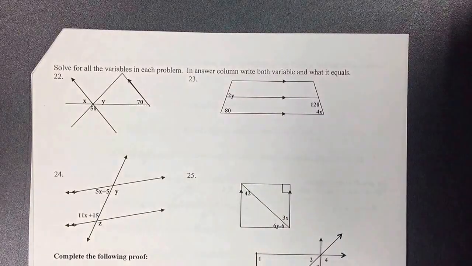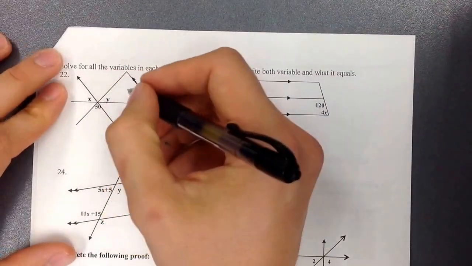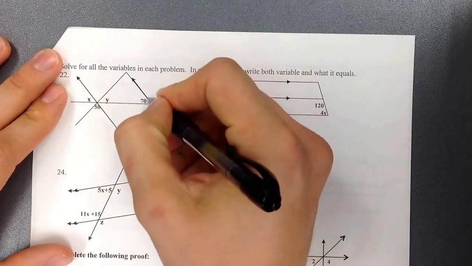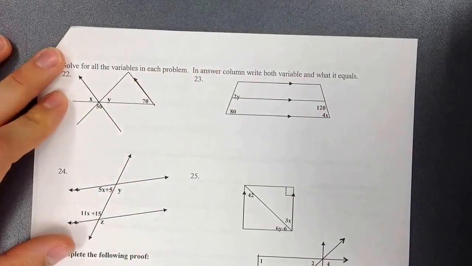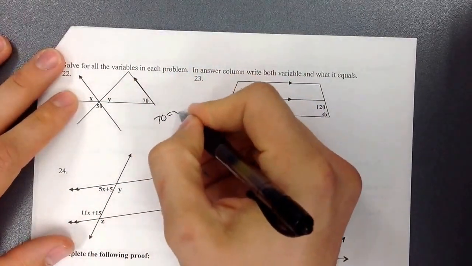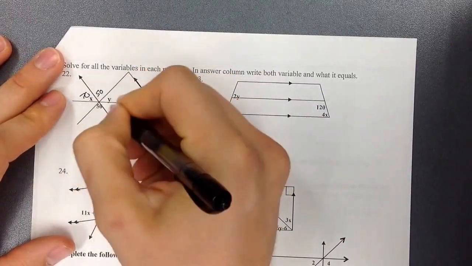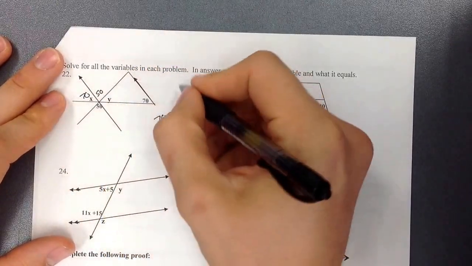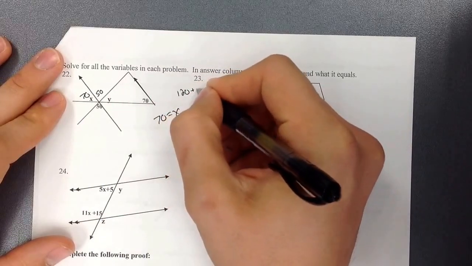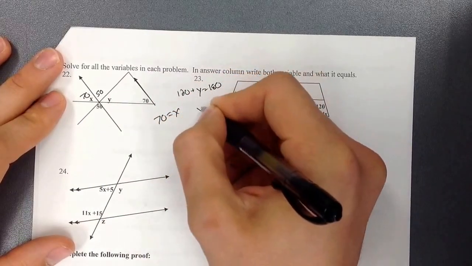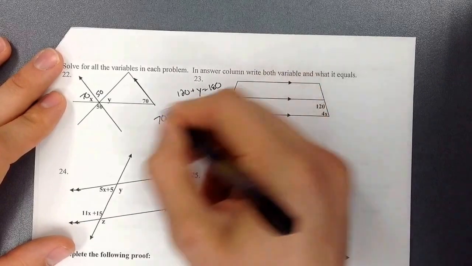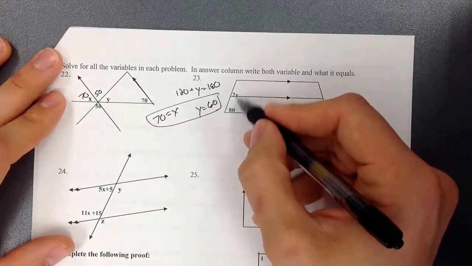Solve for those variables. First thing I'm going to do is grab x on number 22. You've got a corresponding angle, works out real well for x. I'm going to get that vertical angle for 50, and then I've got a straight angle here, 120 plus y is equal to 180. So y is going to be equal to 60, and that'll give me both of those.